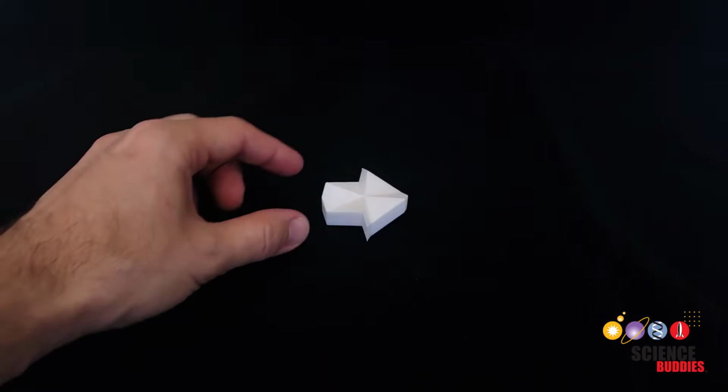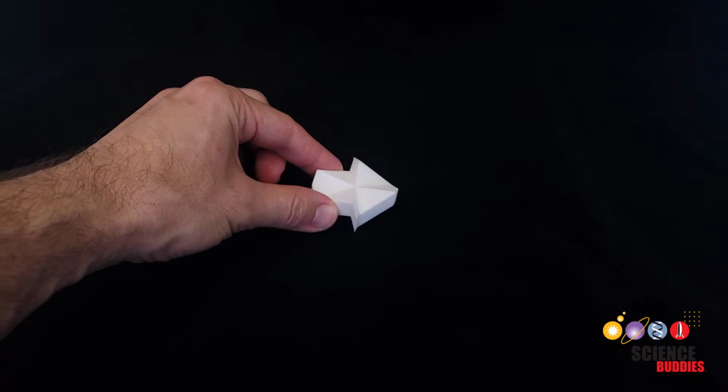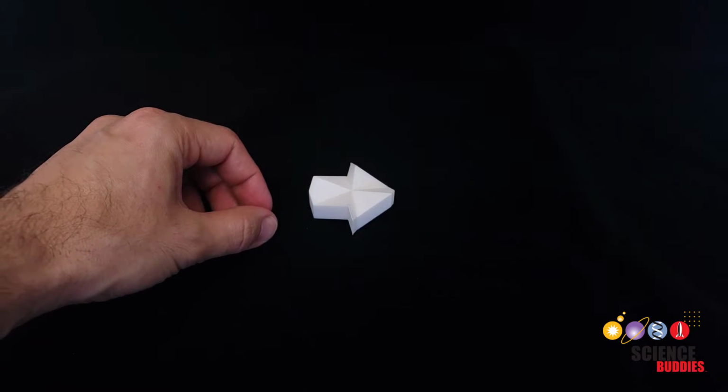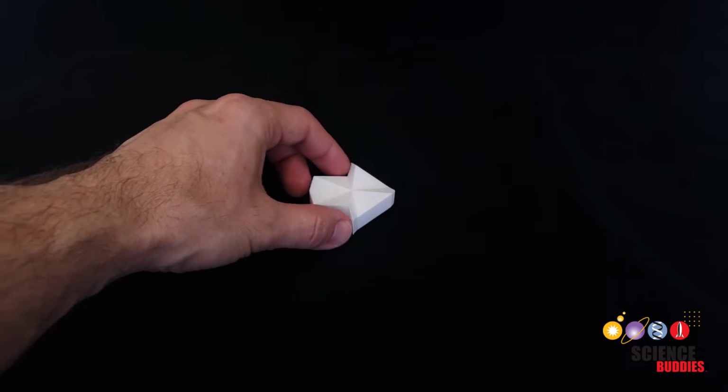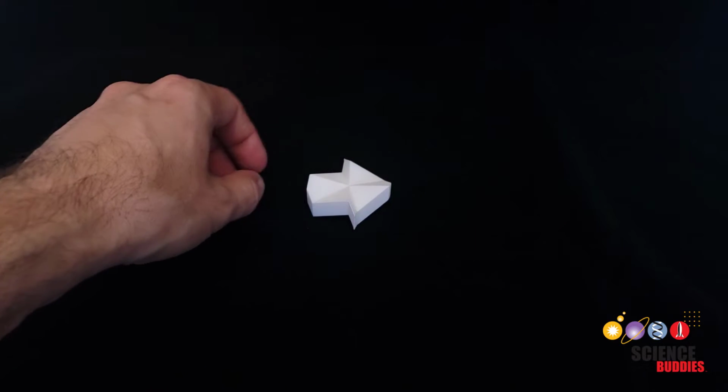In this video, I'll show you how to design and 3D print your own seemingly impossible shapes like this arrow. Right now, the arrow is pointing to the right. When I spin it 180 degrees, it's still pointing to the right. And when I place it in front of a mirror, its reflection points to the left.